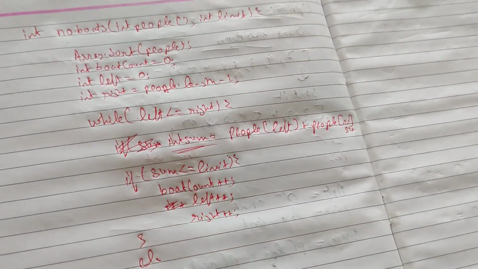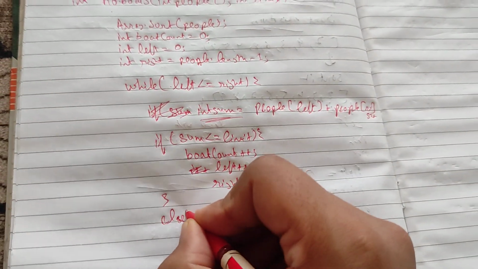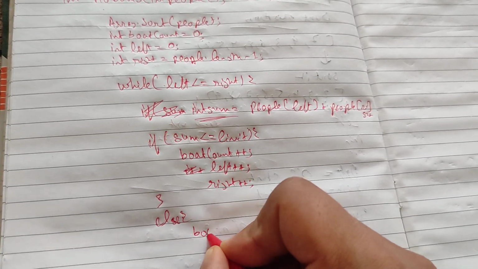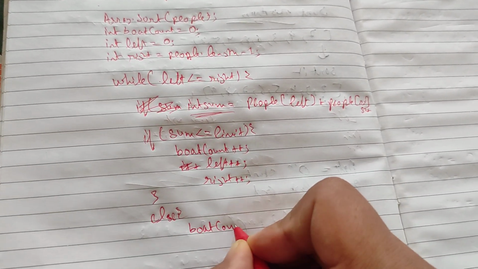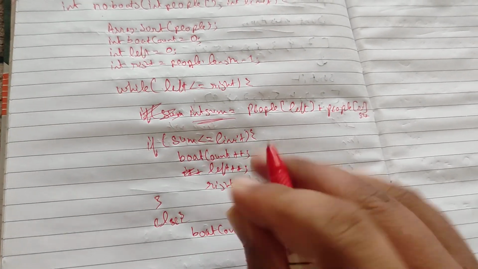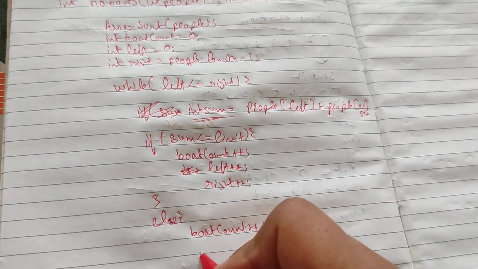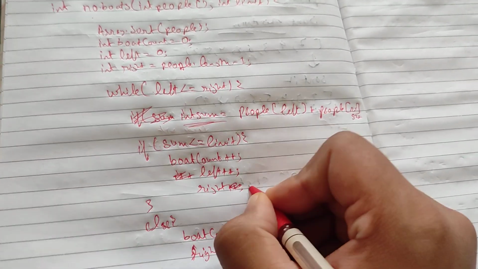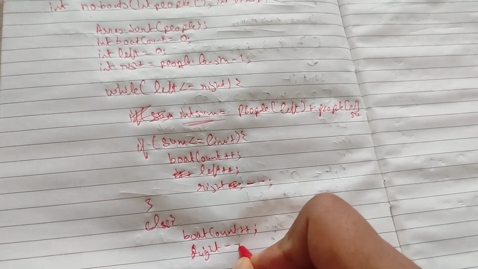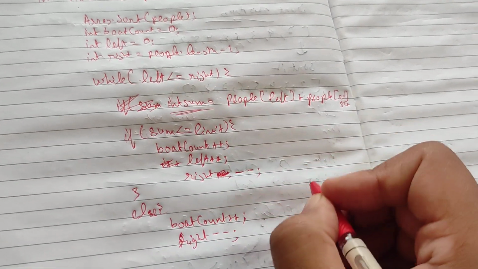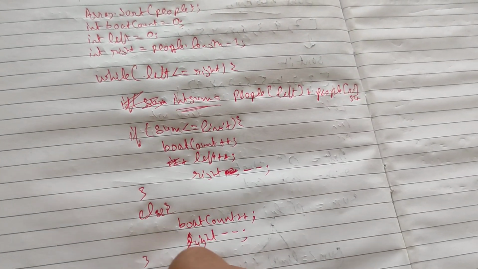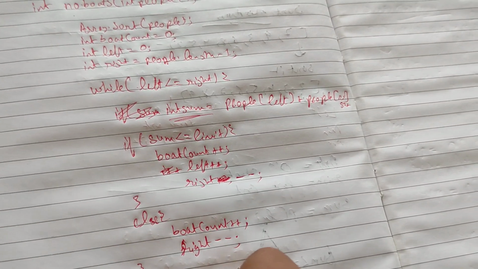Else, if my sum is greater than my limit, then I will increment my boat count, because we are at least putting one person in my boat. But I have to decrement only my right pointer. My right pointer only will be decrementing. Sorry, my mistake. I hope this is very clear. And finally, return our boat count. That's what we have to return in the end.